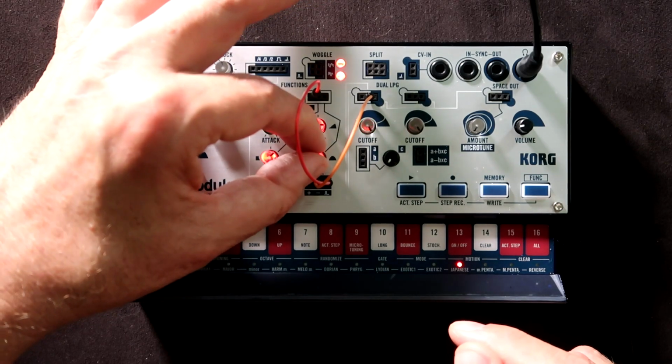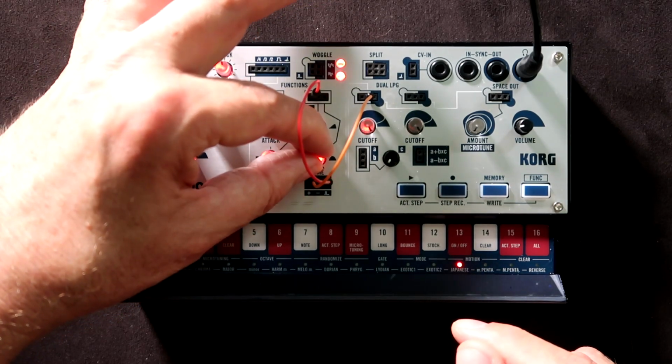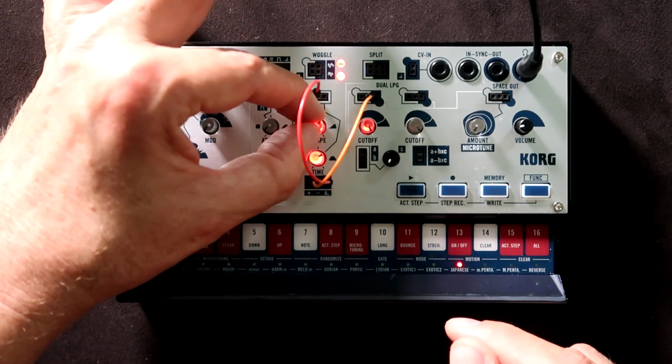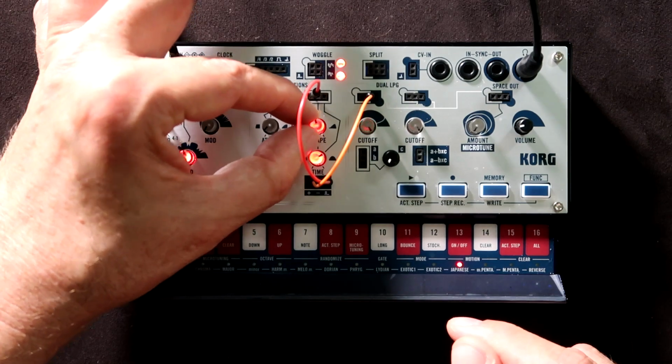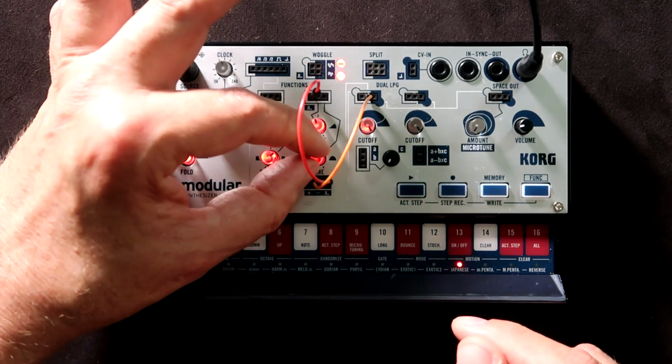And it also changes the sound a lot as well. And particularly at the triangle setting and at low times, you can get up towards audio frequency.